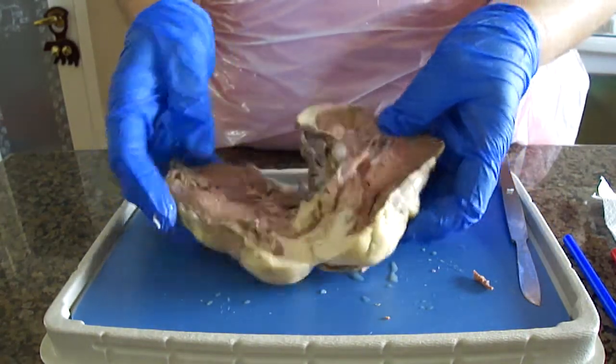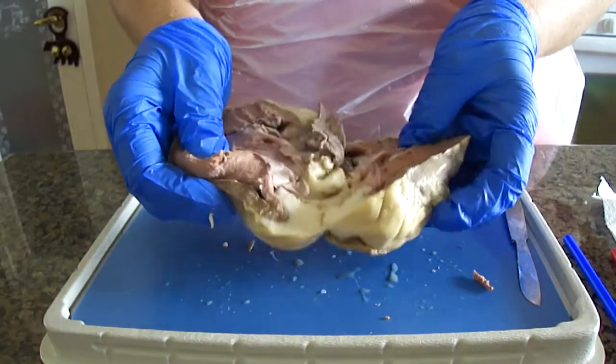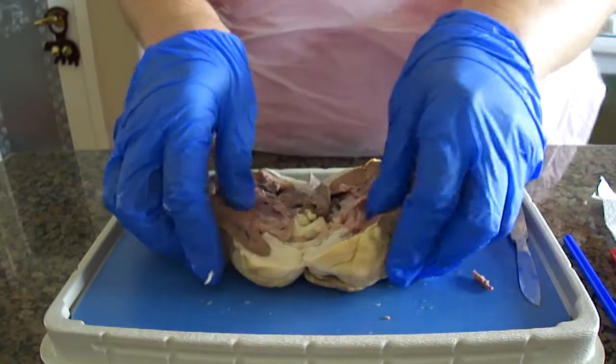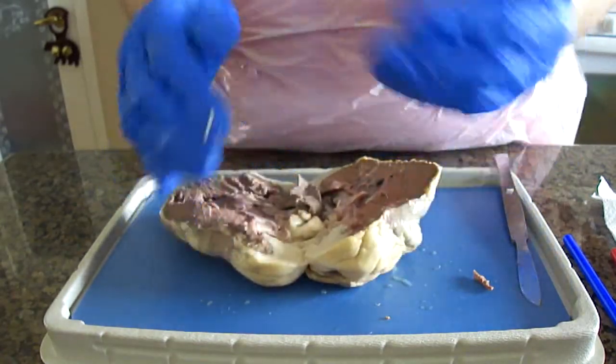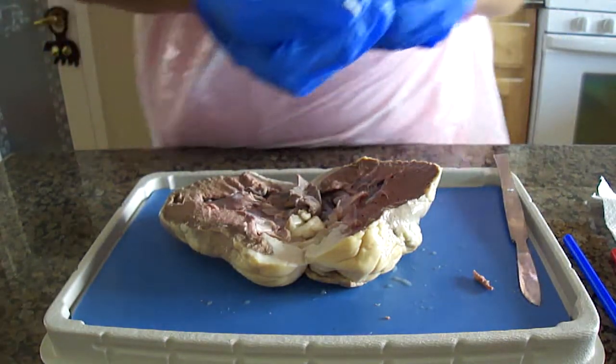So this is pretty interesting to see how all this works, because in ultrasound I spend an awful lot of time looking at fetal hearts when they're in utero, and checking the valves and making sure everything flaps open and closes as it should.